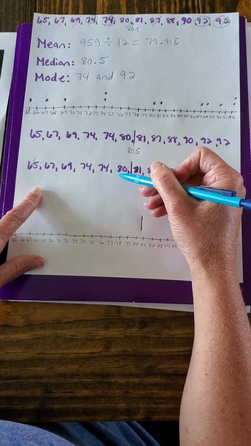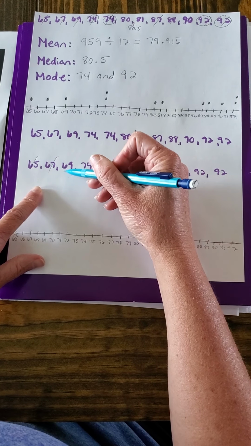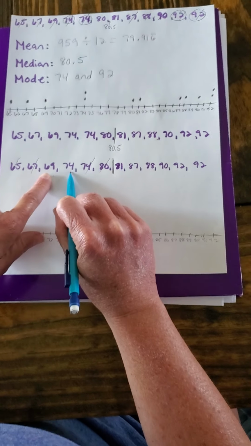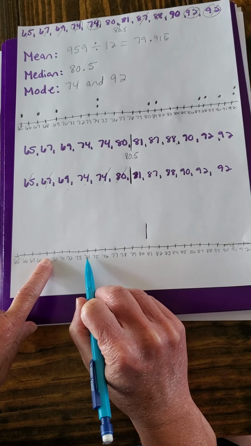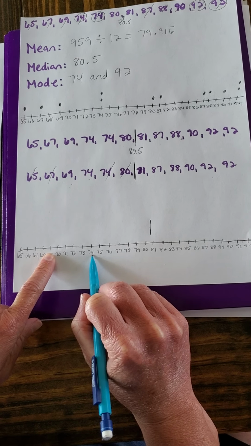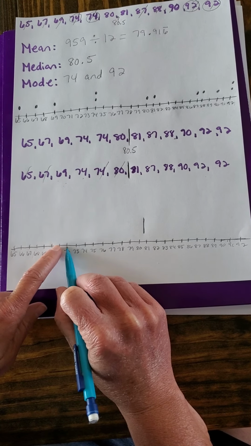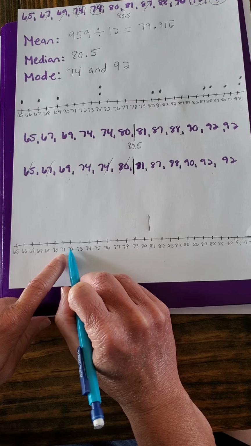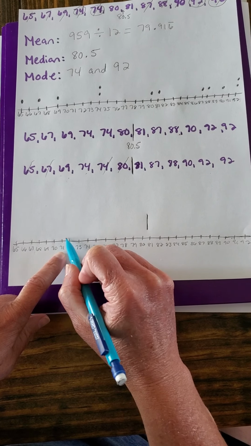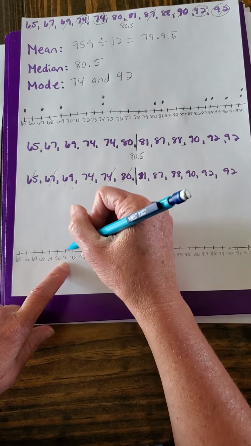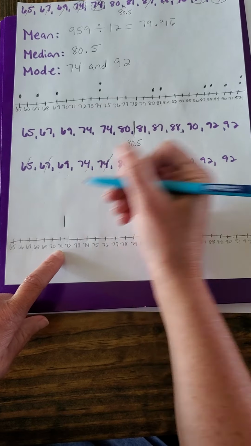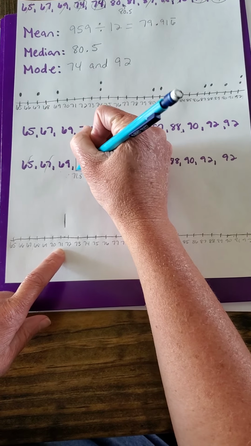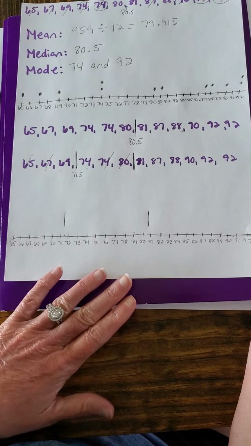So we're just going to eliminate as we go. And once again, we have two numbers in the middle. So we have to find the number that is in between 69 and 74. We have these two numbers in the middle, and what number would be in between 71 and 72? It would be 71.5. So I'm going to put 71.5 here just to show where my median is on this side.